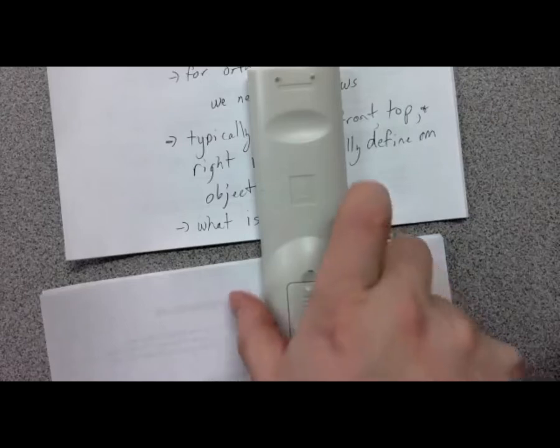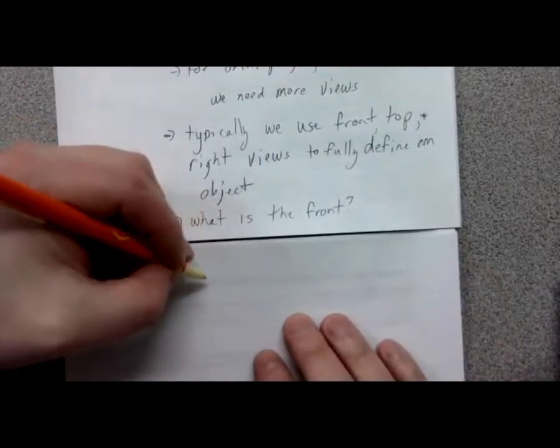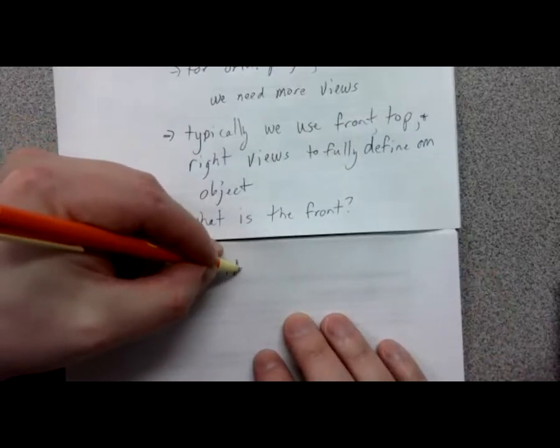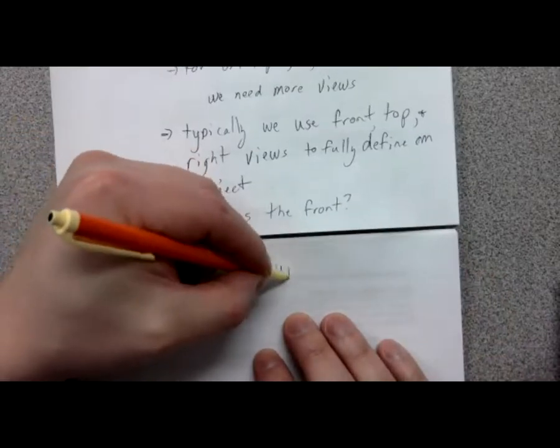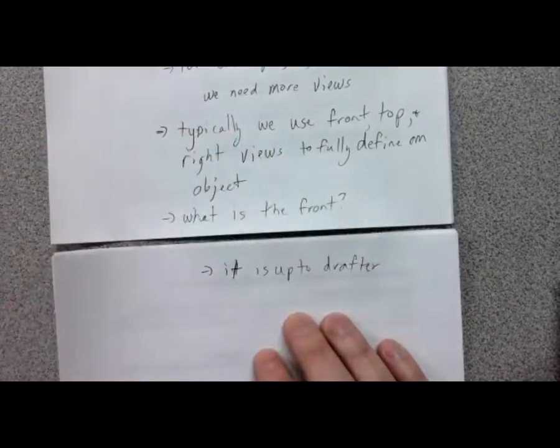But we probably want to actually think about what we should call the front. Is there something that makes sense to be the front? Maybe like the face with the most details or most features. Exactly. A lot of texts will say exactly that. What is the front? Well, the correct answer here is ultimately it is up to the drafter. But again, there are some very bad answers as to what the front should be.